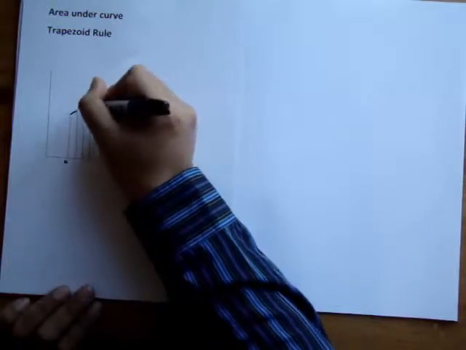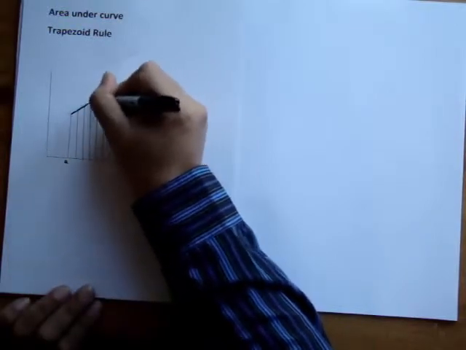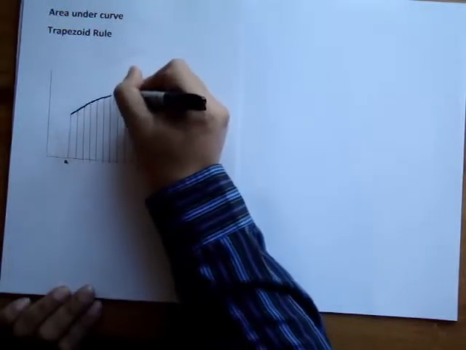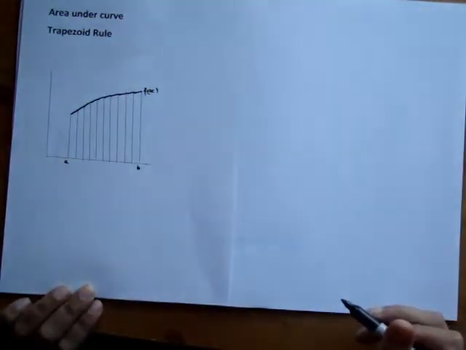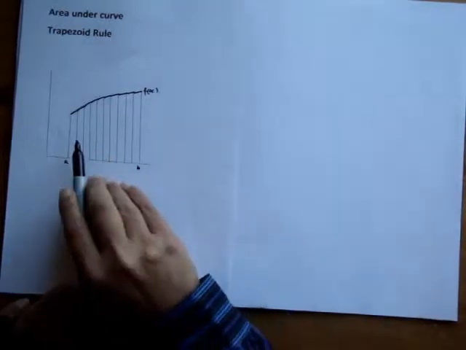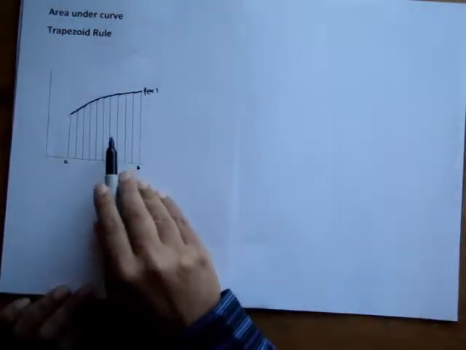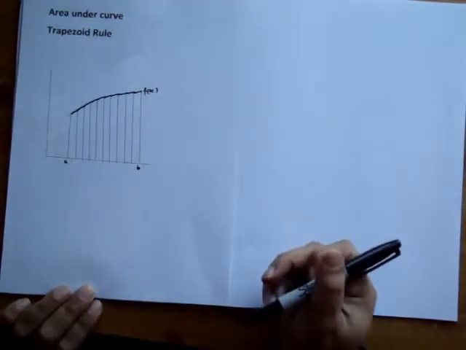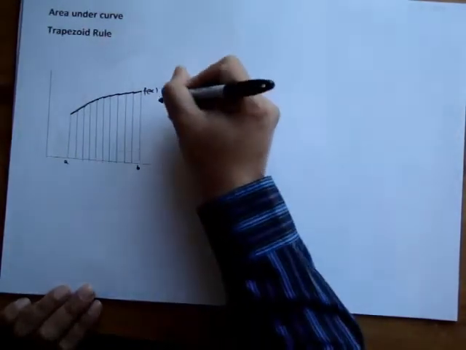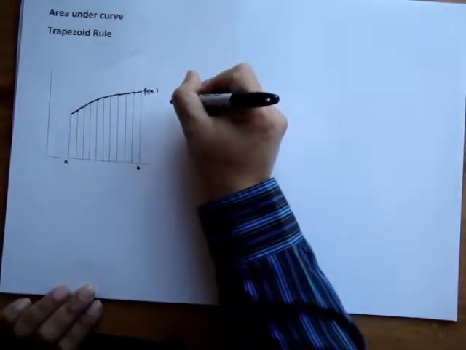So this would be 1, 2, 3, and so forth. And that gives us a very good estimate when we add up the area of the strips, which are trapeziums underneath the curve.